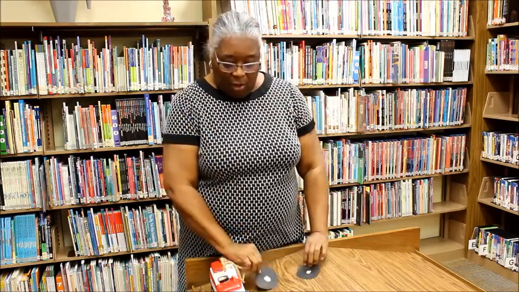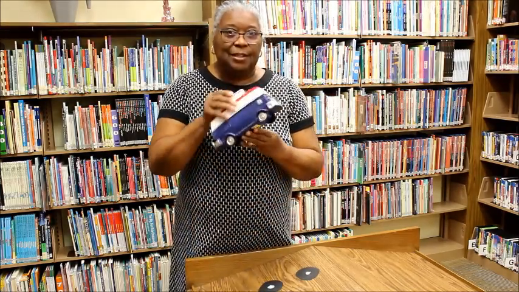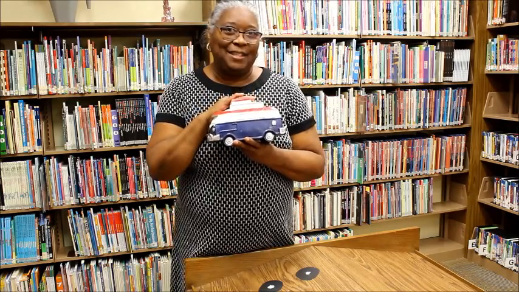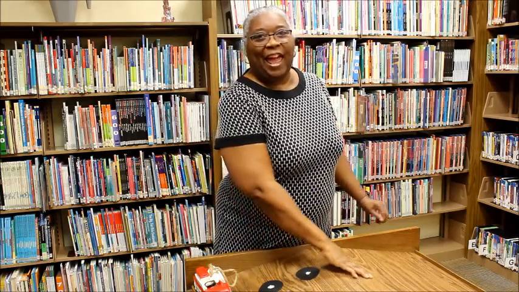We might be on what is this? A bus. We might be on a train. We might be on a plane. All those things have wheels. Now, you say a plane doesn't have to have wheels. Yes, it does, because it has to roll into a landing and land on the ground. So we're going to be talking about transportation.